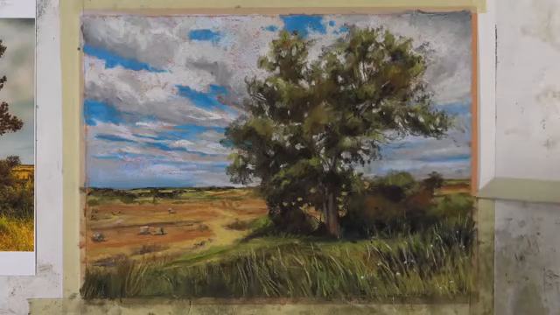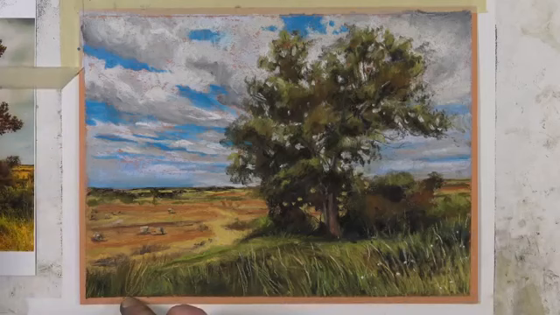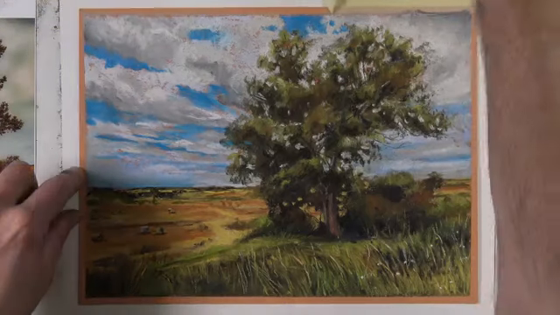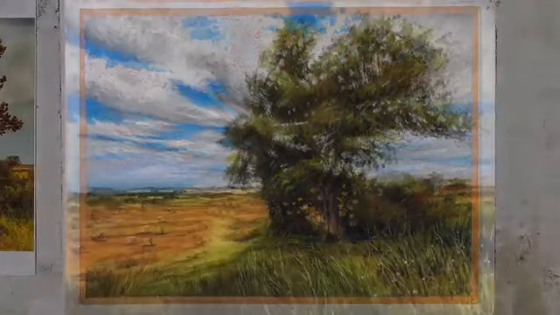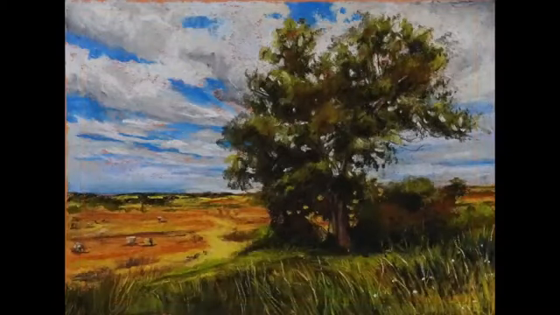And now we're ready to pull off the tape. We're going to do so very slowly and pull the tape perpendicular to the direction that we're pulling so that we don't have any tears. And now our looser impressionistic painting of a tree in the landscape using pastels is complete.